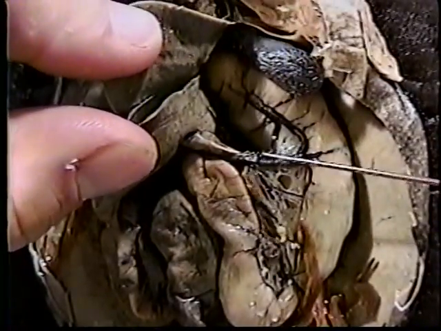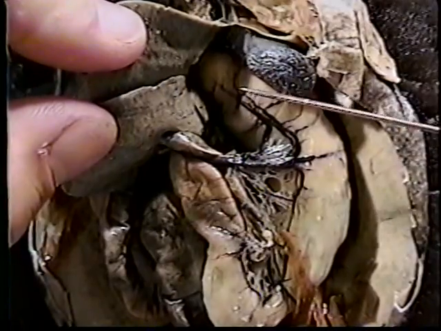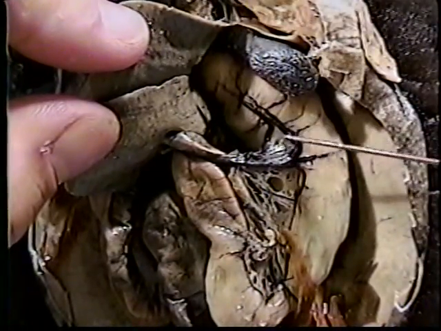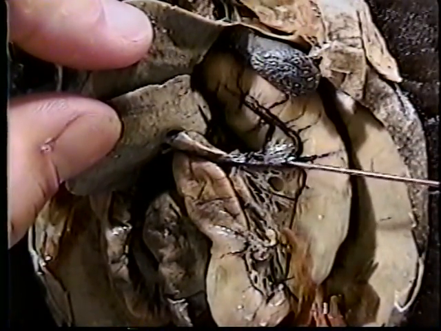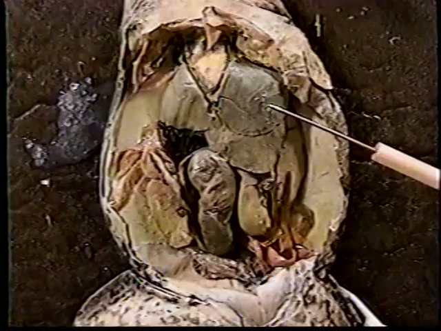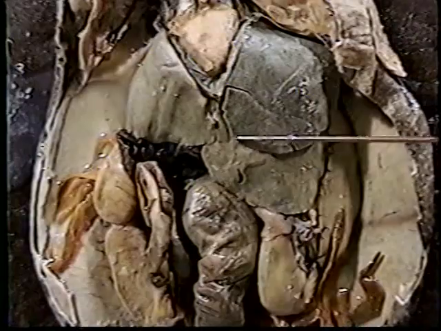From the gullet, food passes into the stomach area, in which you can examine the livers. They play an important role.